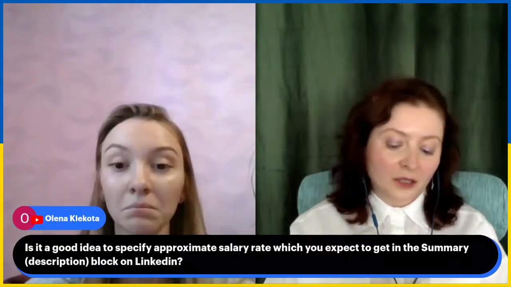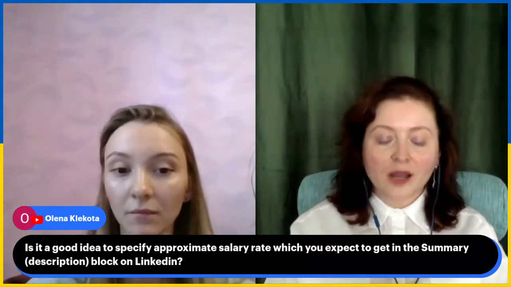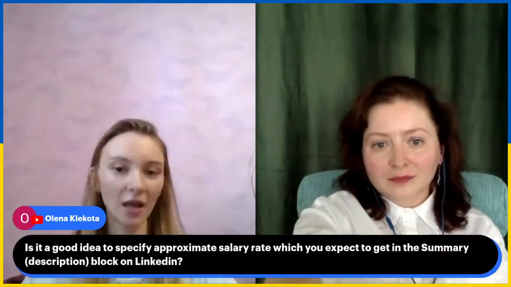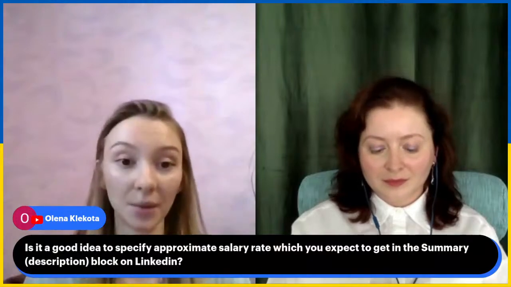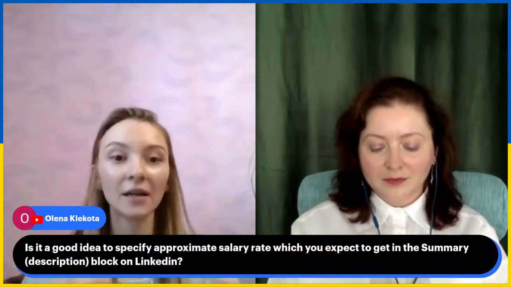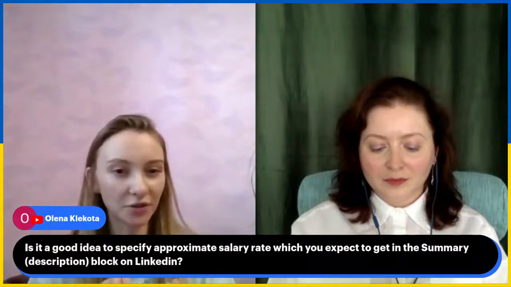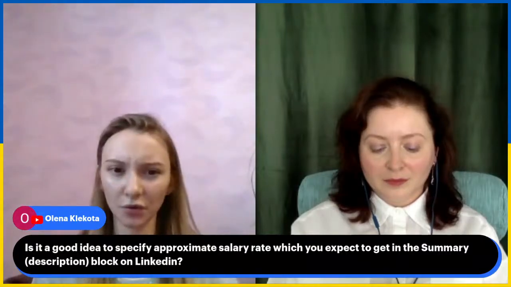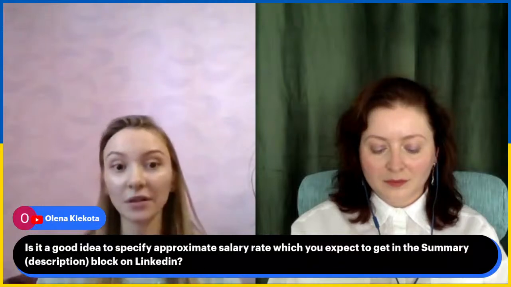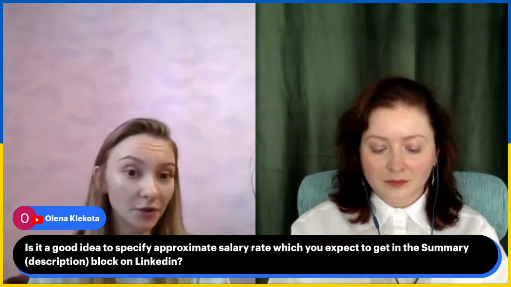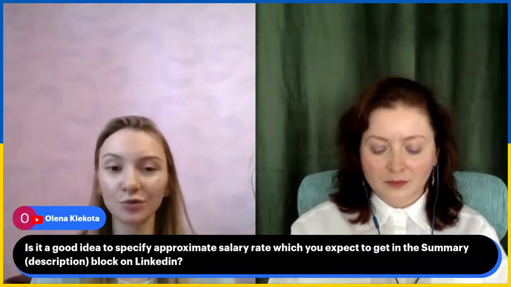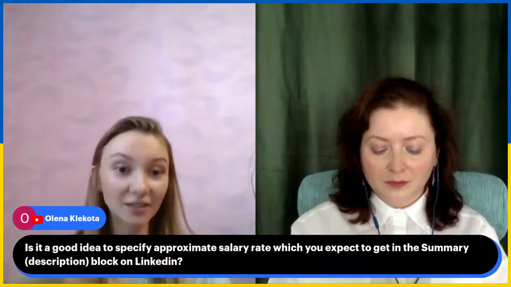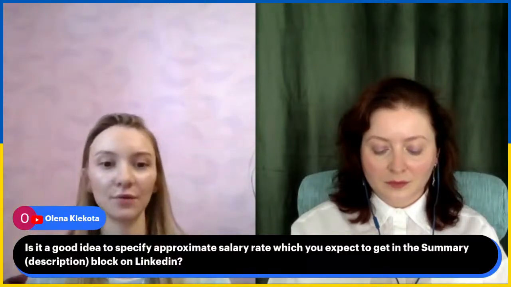Is it a good idea to specify the approximate salary you expect to get in the summary block on LinkedIn? I wouldn't do that. The summary block isn't designed for your expectations about the company. Companies can be different, positions can be different. It can be a full-time job or a part-time job. How are you going to specify it? I wouldn't put it in the summary, but if you have some expectations, you might discuss them during your job interview or in messaging with a recruiter. It's not a great idea to put it in your summary, since your summary is designed to present you, not your expectations about the future company.